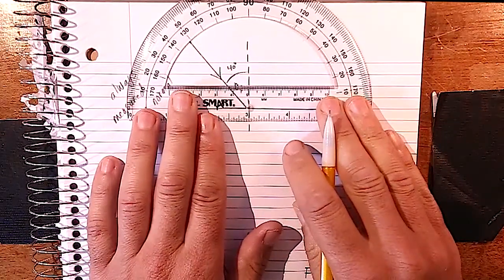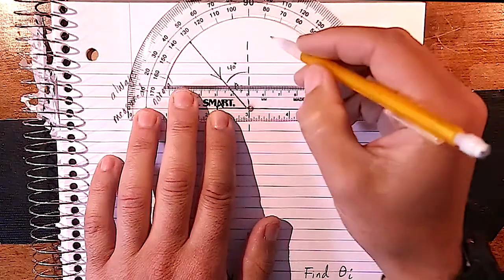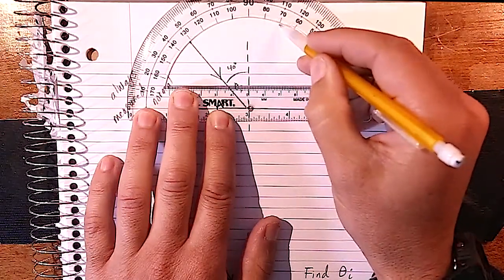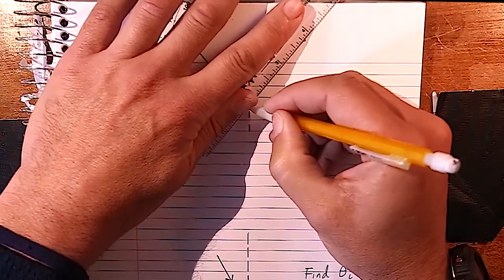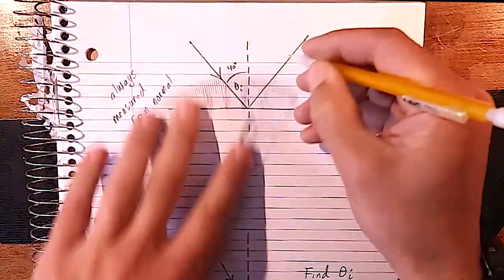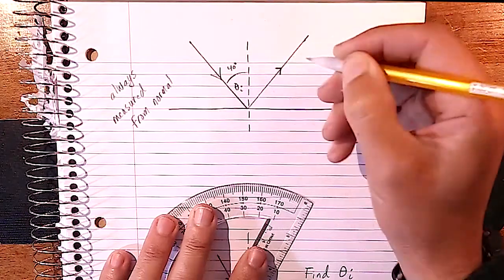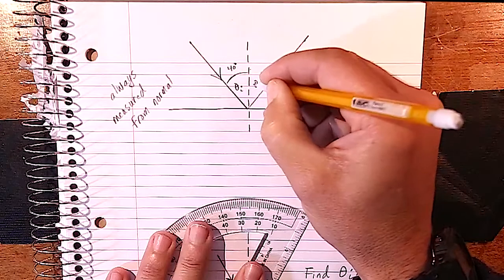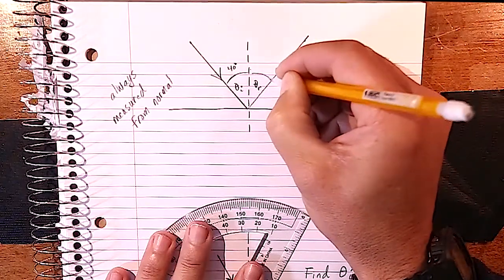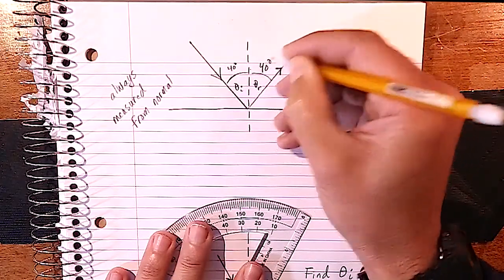So our angle of reflection is going to be the same on the other side. So we can say 10, 20, 30, 40. And we can make our reflected ray. So here is our reflected ray. And that's going to be measured from the normal to the ray, theta r, and that is also 40 degrees.